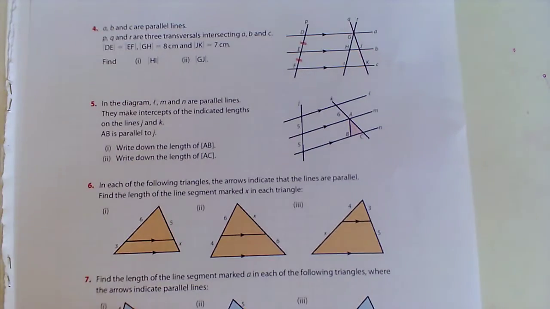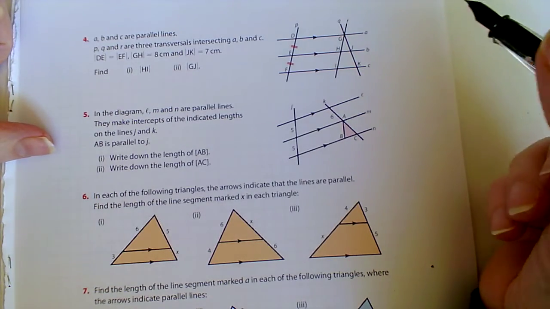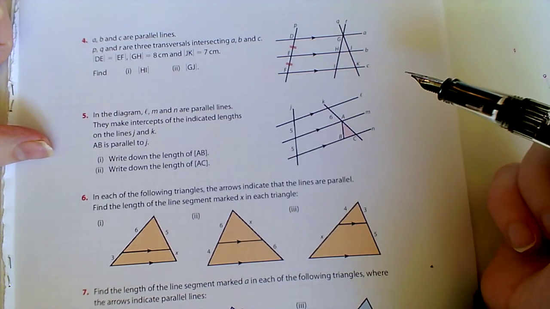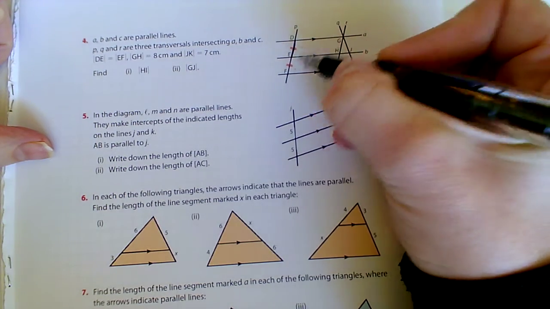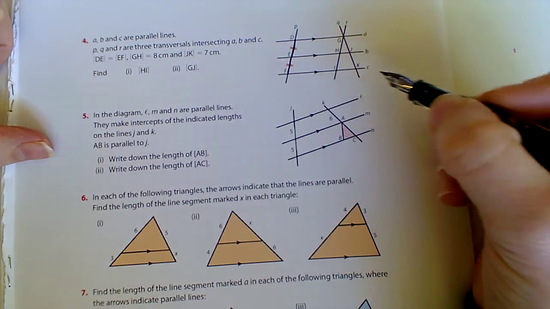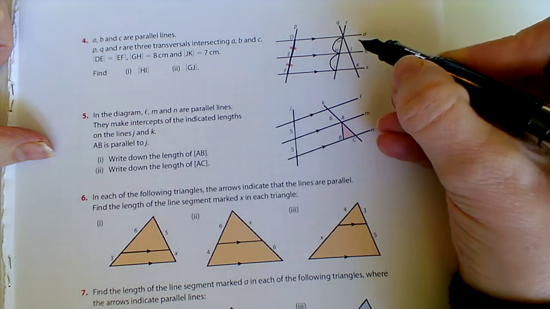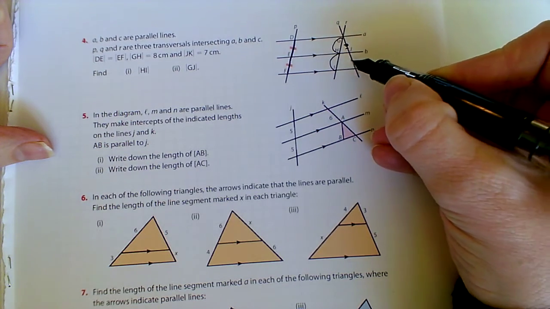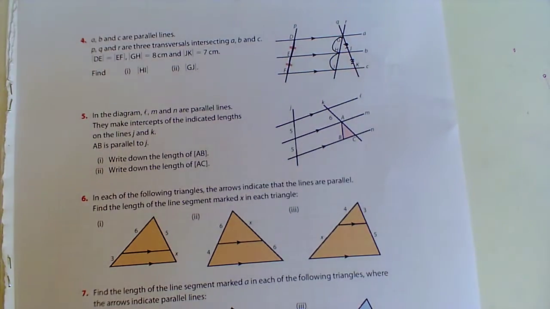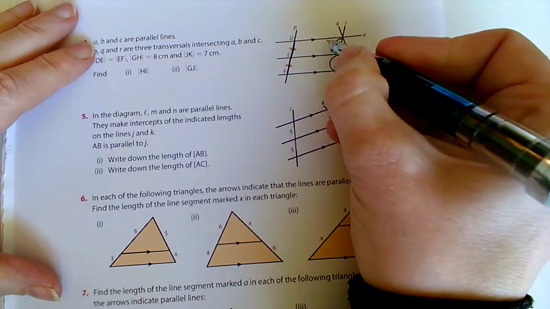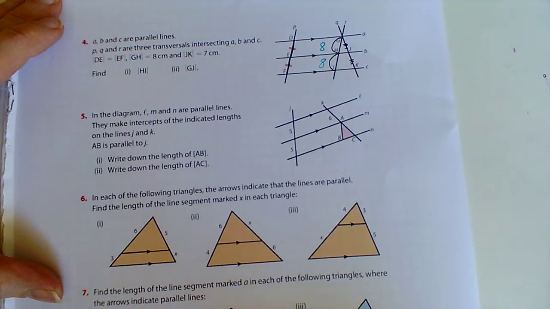Next question then, question 4. We have 3 parallel lines, A, B, and C, and we have P, Q, and R, 3 transversals, such that DE, this length here, is the same length as EF. So now we know the other transversals here. This must be the same length as this, and these guys must be the same length as each other as well. They tell us then that GH is 8 centimeters. So GH is 8 centimeters, which means HI is also 8 centimeters.